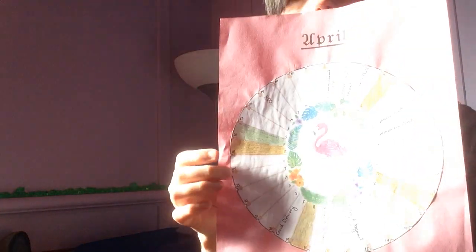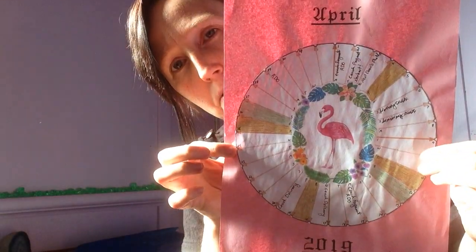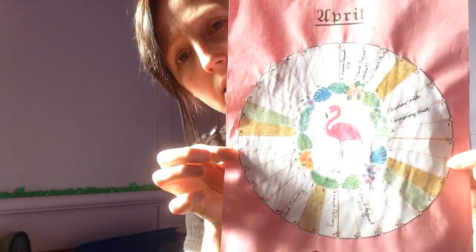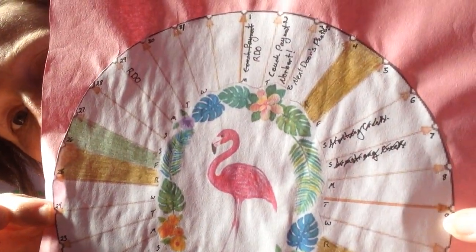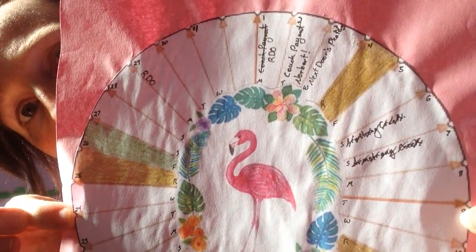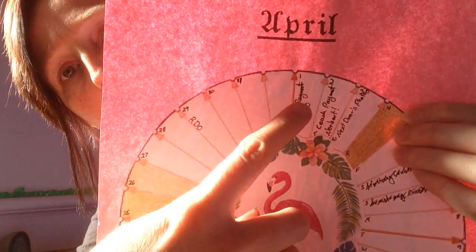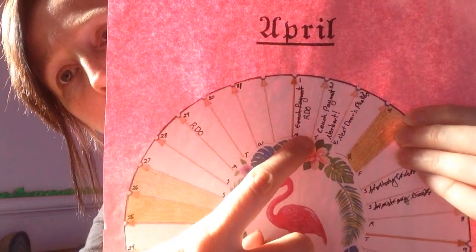Now this one, I'm going to get in a little bit close here. This one was from April 2019. There's not a lot of information here, so I don't mind sharing. I hope you can see this properly. Oh, the sun has a bit of glare there. But these little bits of information on the side, those are dates. And I always start with the first of the month, just there, and that will be on the right-hand side of the central axis of the circle.